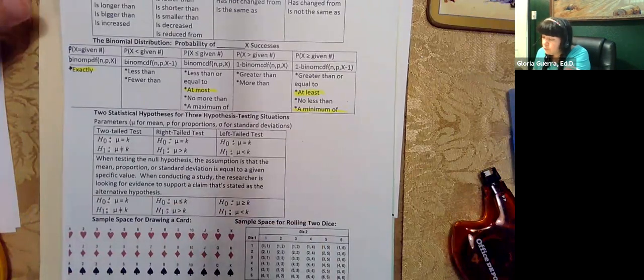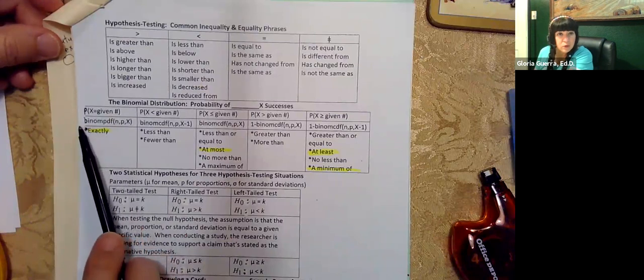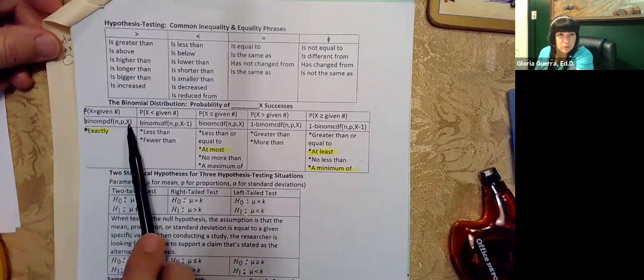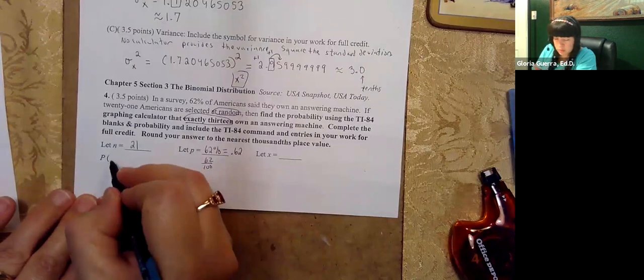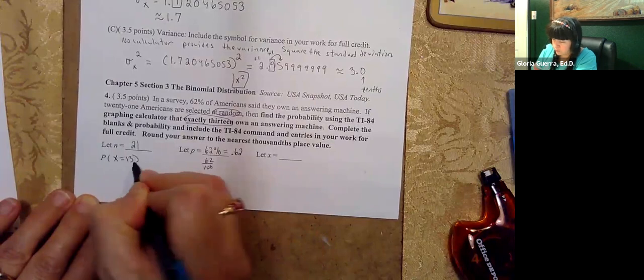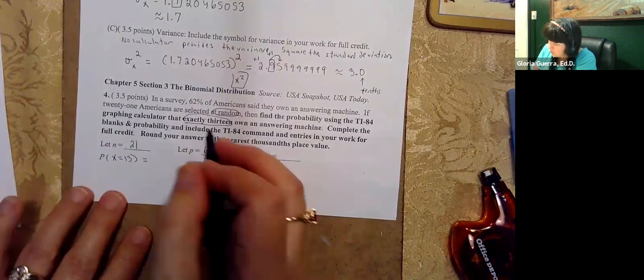Okay, so for us, the keyword is exactly, which is up here. This is probability x is equal to the given number. For us, it's going to be 13. And this is going to equal binomial PDF, which is for exactly in px. And then you're going to substitute in px in there. So that's where that's coming from. So I have x is equal to 13. This is equal to, and let me move this 62 over 100 over here.